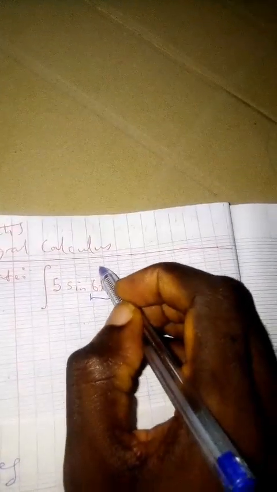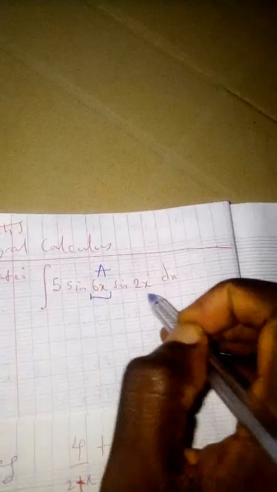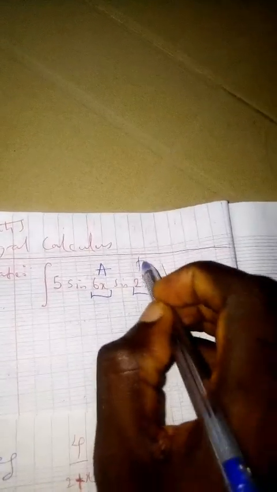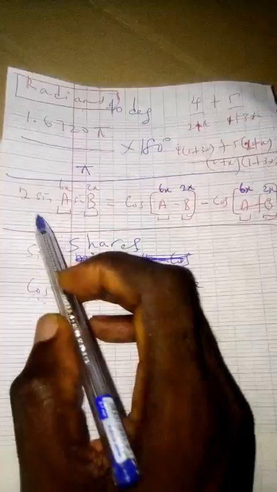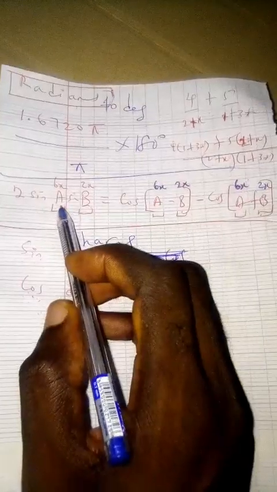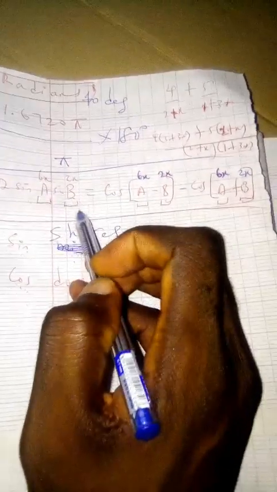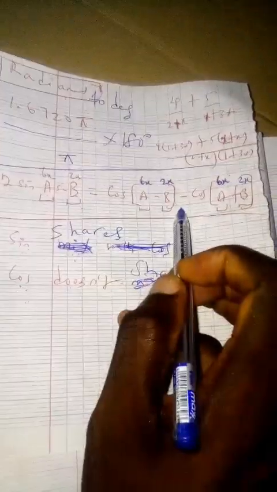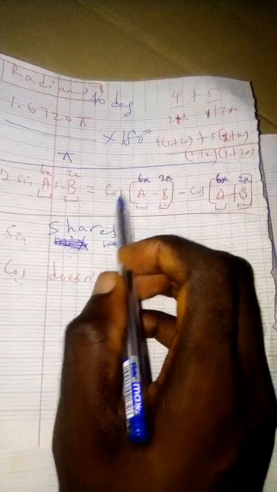Since this question resembles this, I think it's very good if we just replace this 6x here with letter A, and this 2x here with letter B, and let's see what happens. So now I'm going to have 2 sine A sine B is equal to this. If the A becomes 6x and the B becomes 2x, I will have this situation. So that means the answer is cos 4x minus cos 8x.